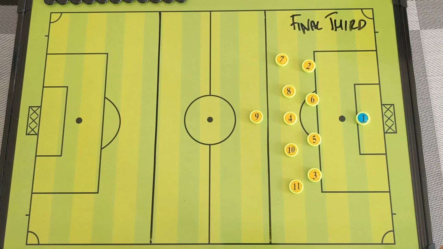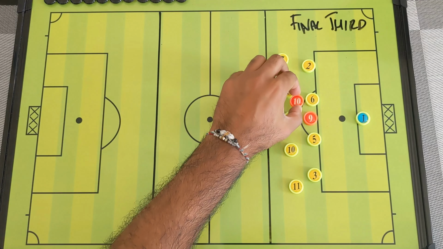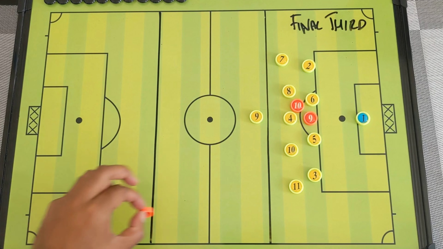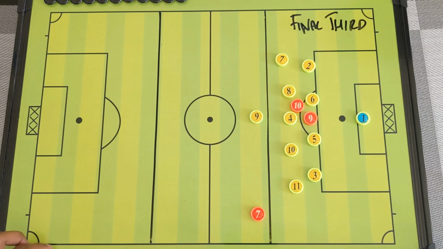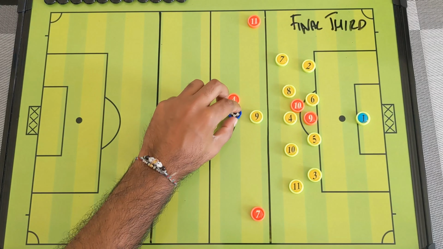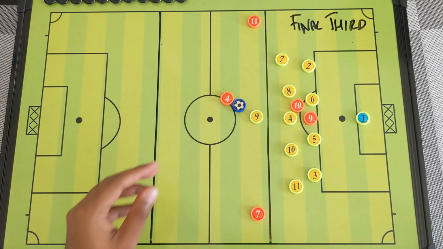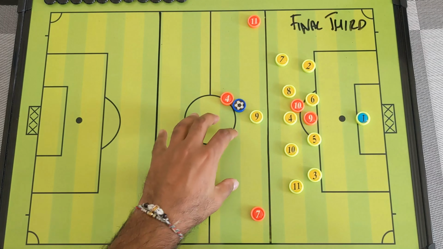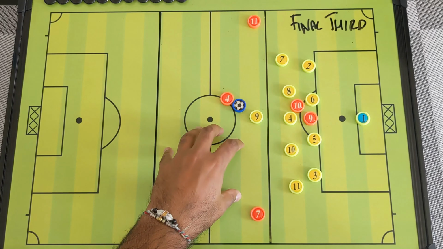Just going to incorporate some of the opposition as well. So we're going to go for number 9, just to make it a bit realistic. A 10 as well, just in that position. We're also going to have a 7, just outside the final third, again with the 11. And then we're going to put in a number 4 just in here with the ball. So final third entries basically means how many times the Reds in this position here can get into the final third with the ball.